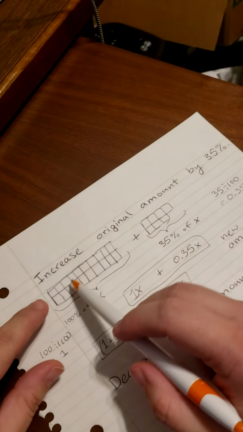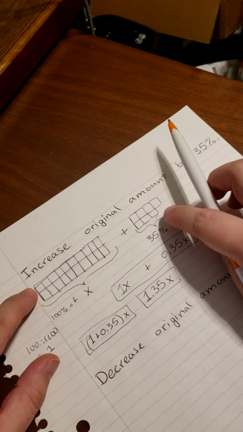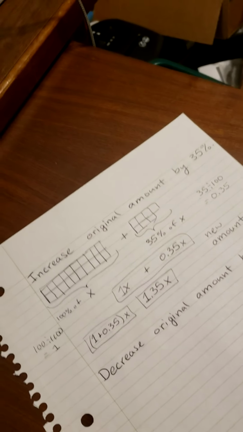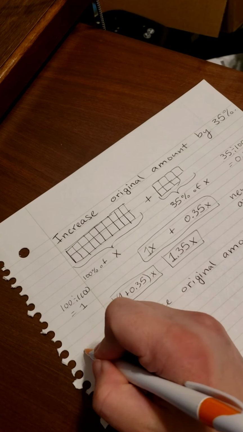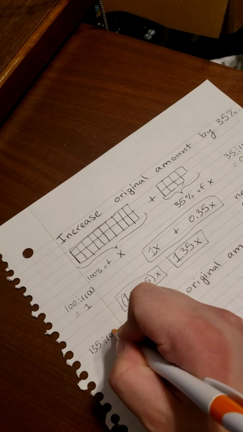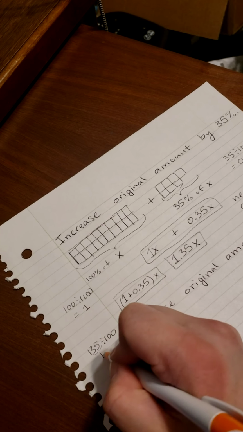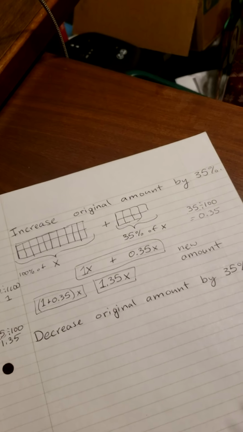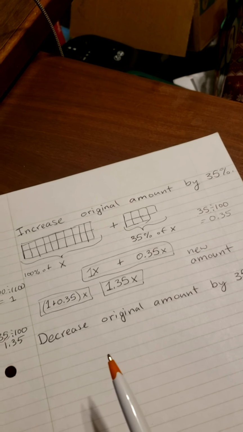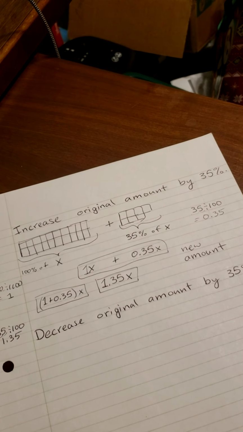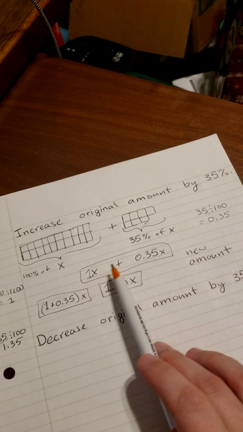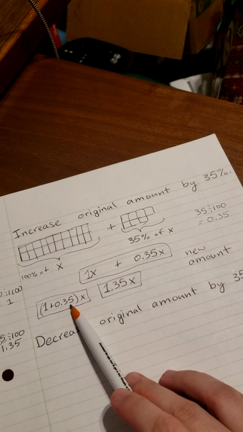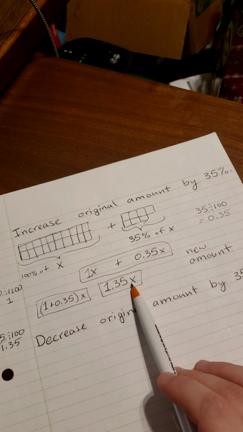They all represent taking 100% here plus 35%, squishing it together. If this is 100% and that's 35%, altogether I have 135%. And if I take 135% and make it a decimal, I'm bringing that point back to 1.35, and that's another way to think of it. So anytime you're increasing an amount, you're going to have three things you can look for to write an expression. You're either going to have the original amount plus that decimal part of x, or you're going to have 1 plus the decimal part times x, or you're going to have 1.35x.